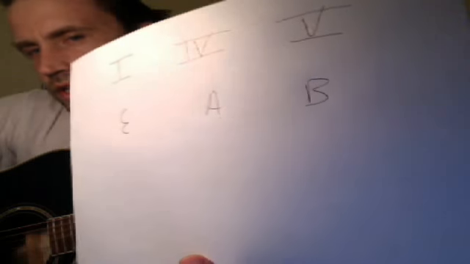We already saw that one. So E. Oh, I actually messed up. It's B. I was thinking that didn't sound right. It's B major that we need. So that would have been chords from the key of A major. So E, A, and B major. Here we go.